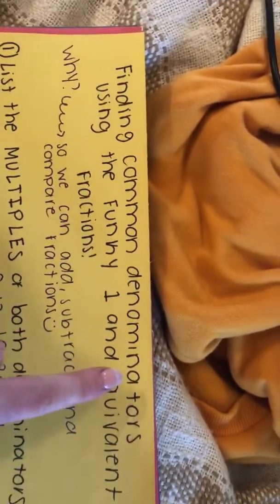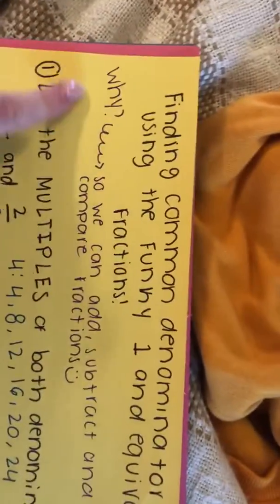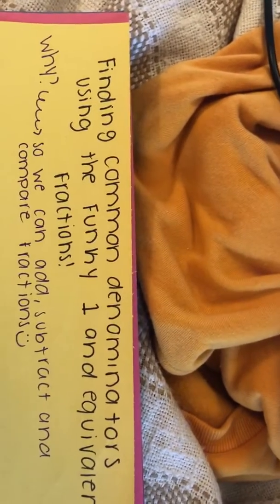So here are the notes that I made for you. Finding common denominators using the funky 1 and equivalent fractions. Common means the same. Denominators are the bottom number of our fraction, and we are going to use the funky 1 and equivalent fractions. Like I said, this is important so we can add, subtract, and compare fractions.